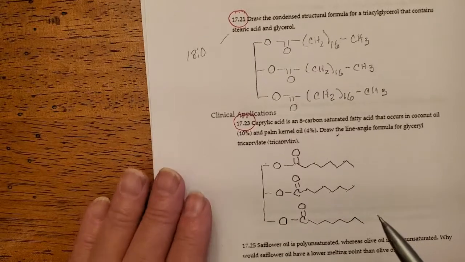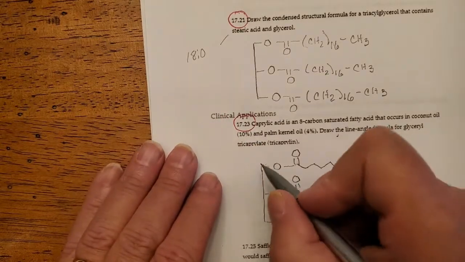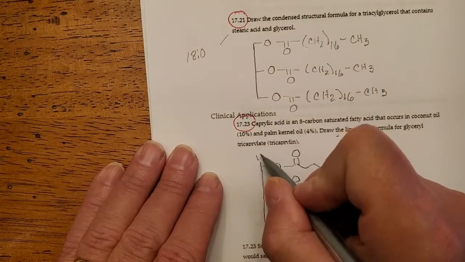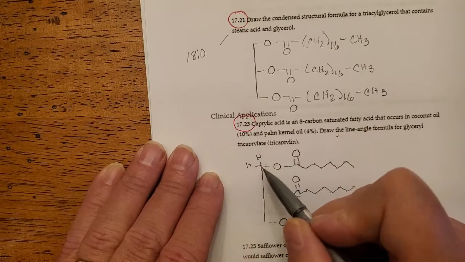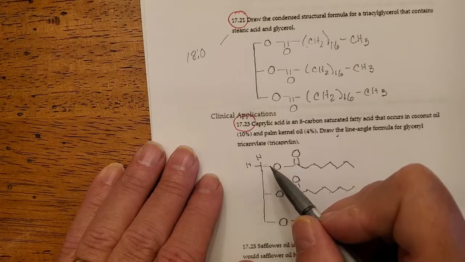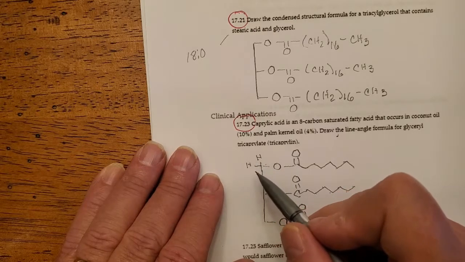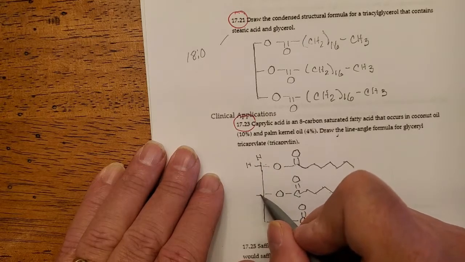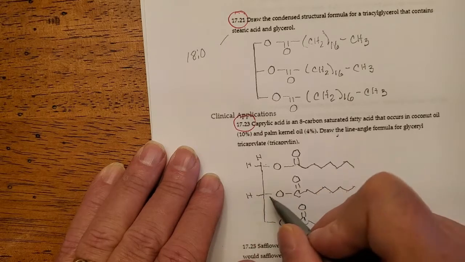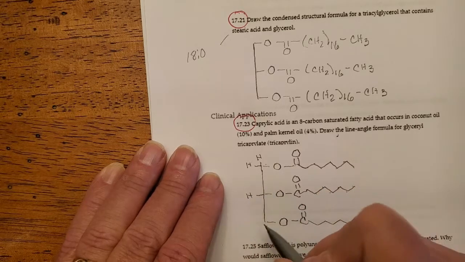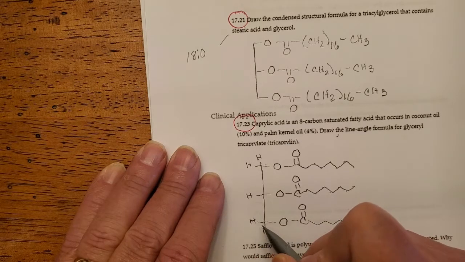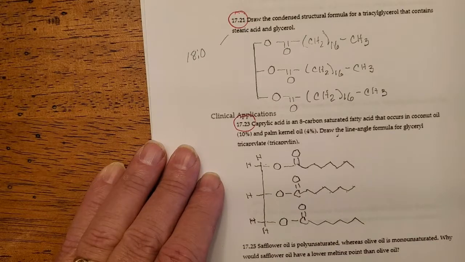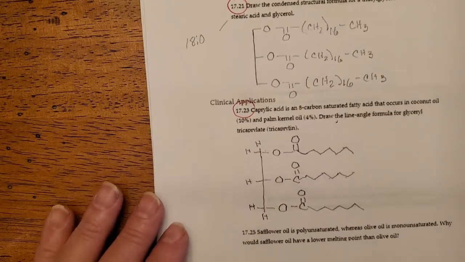Okay. Now, just to remind you, there are hidden hydrogen atoms here. Remember, carbon has 4 bonds. 1, 2, 3, 4. This one has 1 hydrogen, so that's 1, 2, 3, 4 bonds. This is like the top. There are 2 hydrogens. 1, 2, 3, 4. Okay, so there's the answer here.